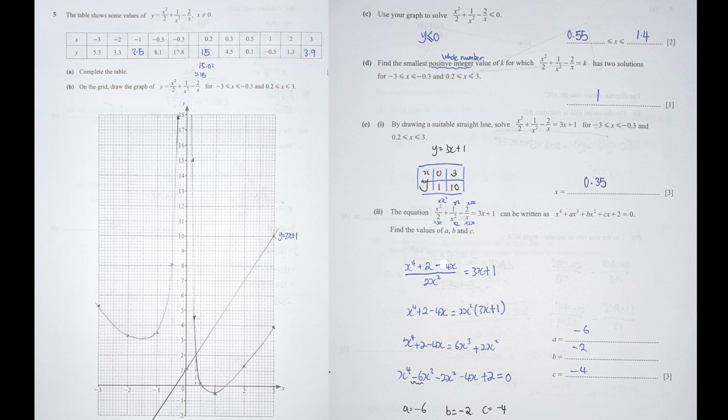Part 2, I change their denominators into the same, which is 2x squared. For the first fraction, the x squared was supposed to multiply with x squared, then I get x to the power 4. For the next fraction, I multiply it by 2, and for the last one, I multiply it with 2x. I then proceed to cross multiply them and rearrange it, then you will get your a as -6, b as -2, and c as -4.